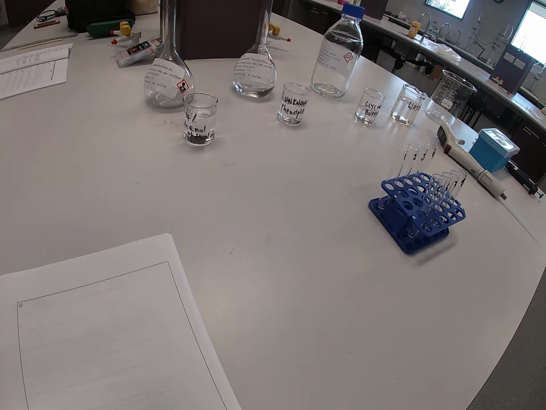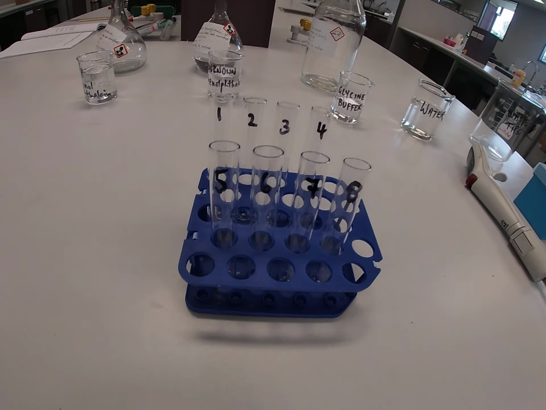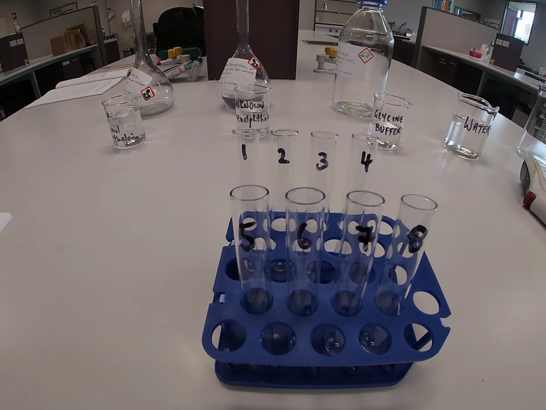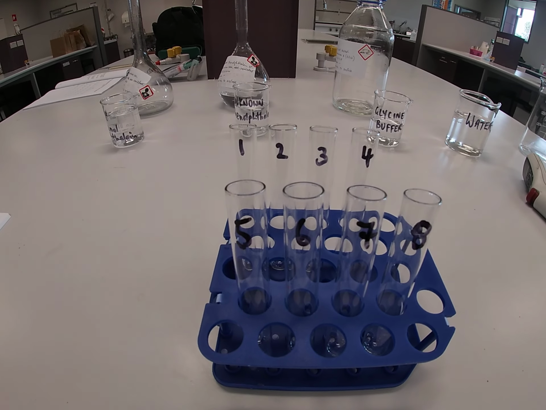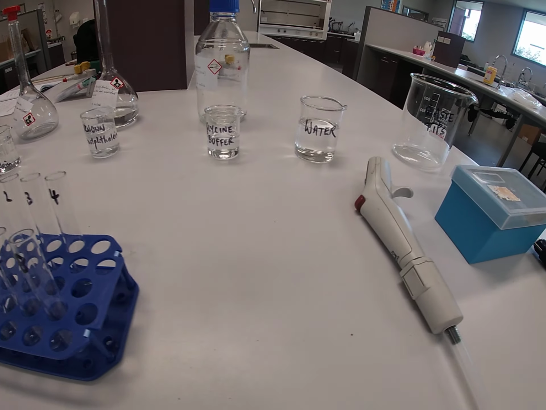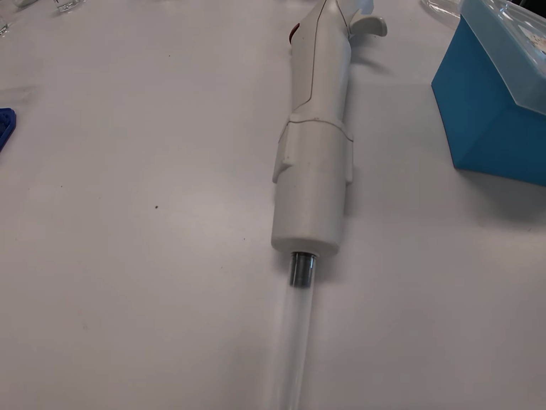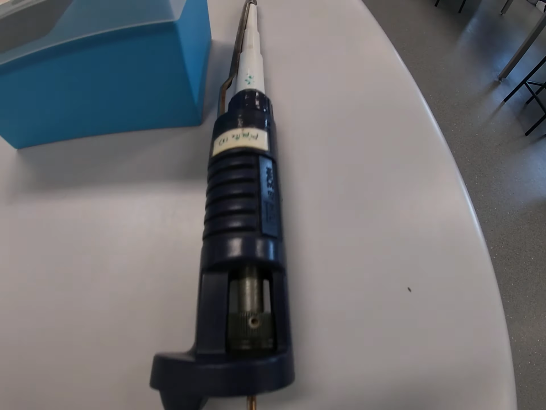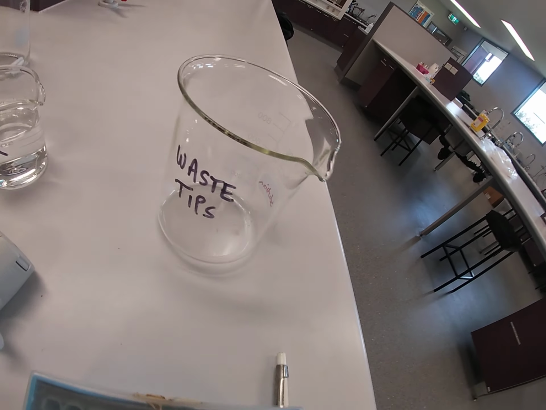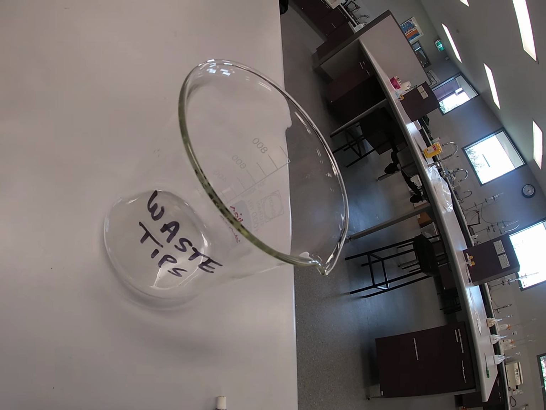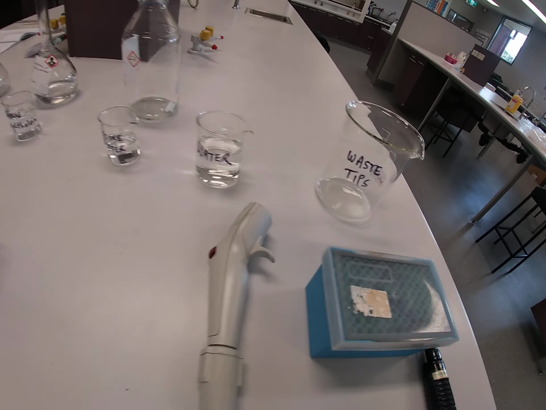All right, we also have set up for you 8 labelled test tubes from 1 to 8. And we will be using auto pipettes, as you can see here, and we've set up our waste container there.